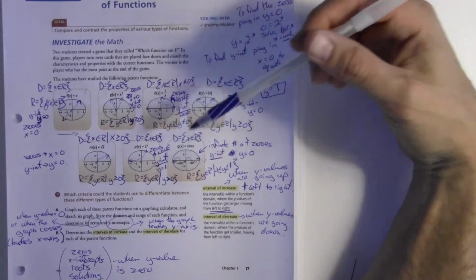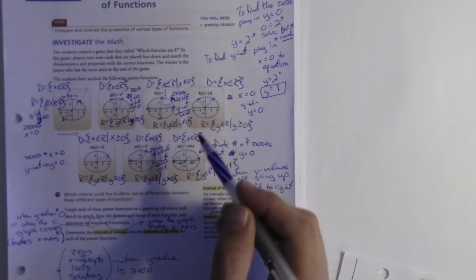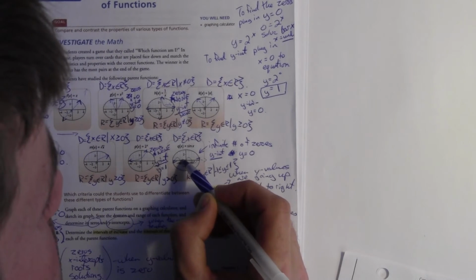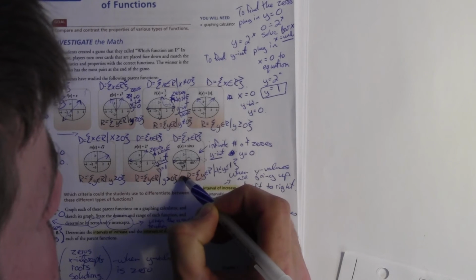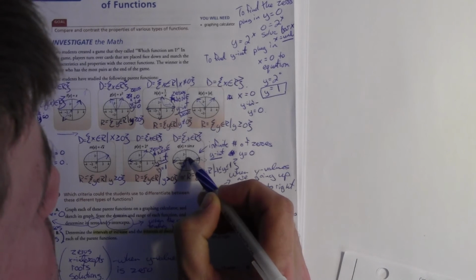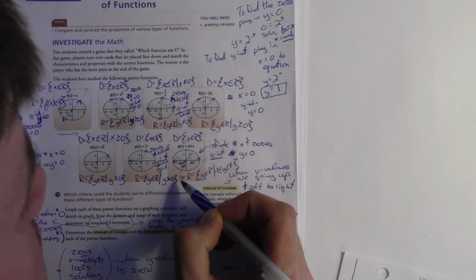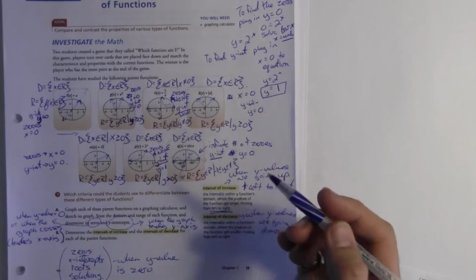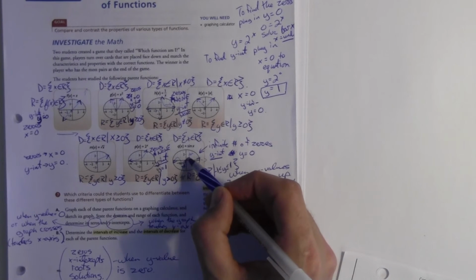Yeah, that's right. So, all right, we got to look at this one. A lot of people didn't get this one. Okay, so we can see from this point here, which is negative 90 degrees, all the way to this point here, which is positive 90 degrees, we're increasing. Okay, so my interval of increase would be from negative 90 to positive 90.